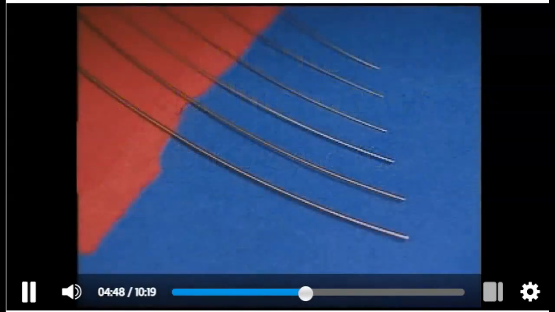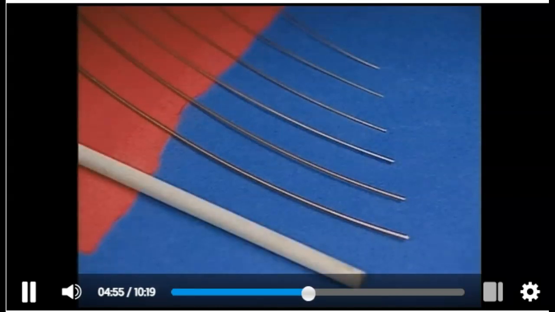Electrode wire is specially alloyed to produce the best welds and comes in a variety of sizes. As you can see, the wire is much smaller in diameter than the electrodes used for shielded metal arc welding.